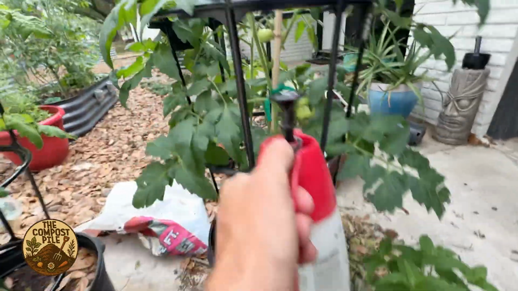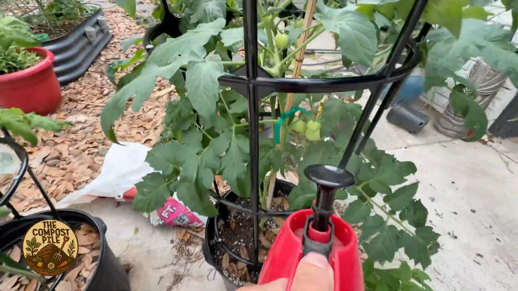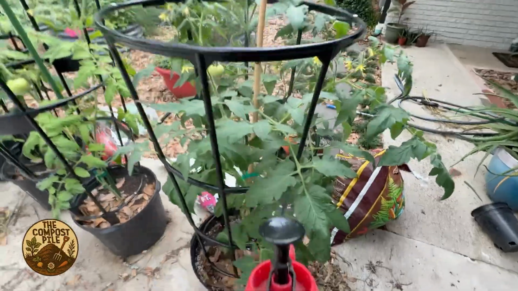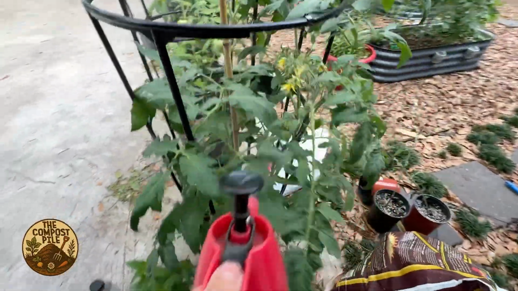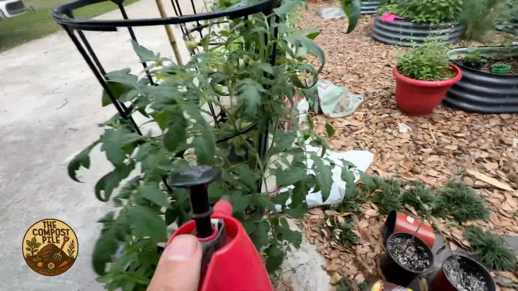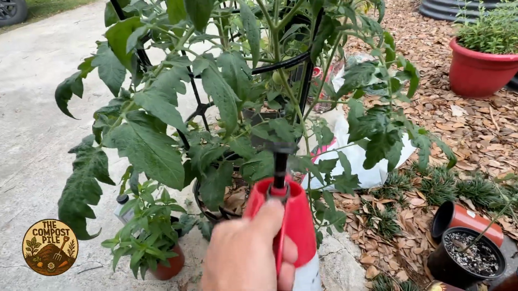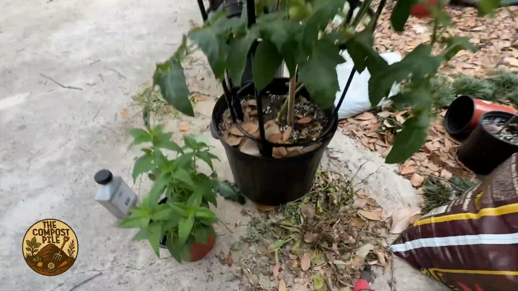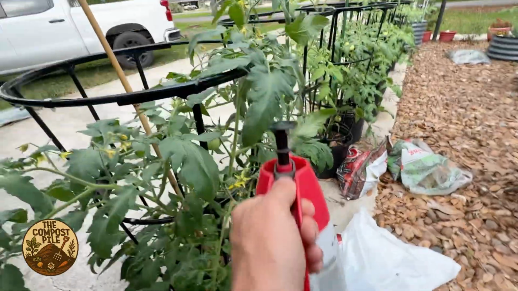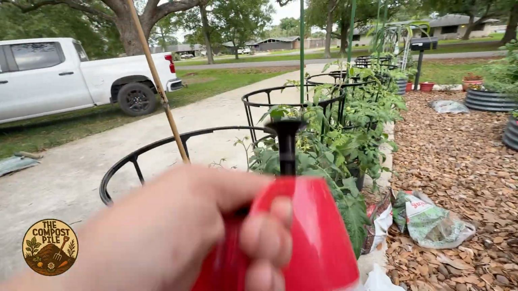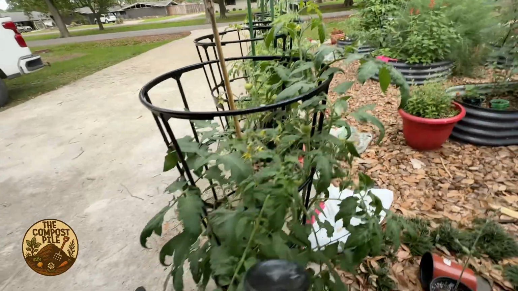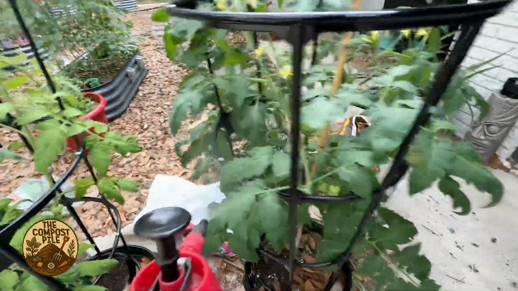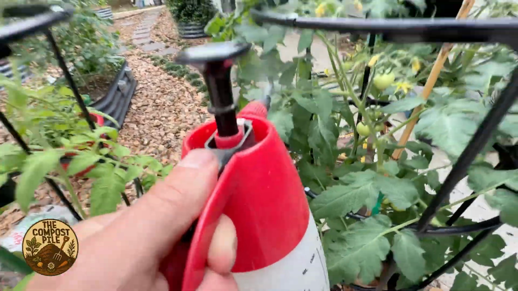And all we're going to do is we're going to come in here and give this a nice spray, so nutrients and minerals can be absorbed through the foliage of a plant. So what we're doing here is we're supplementing the calcium intake on the plant, helping it to rectify the problem that we're experiencing.